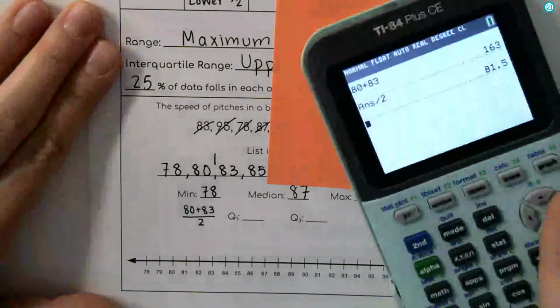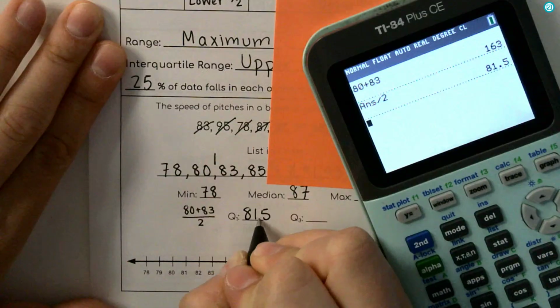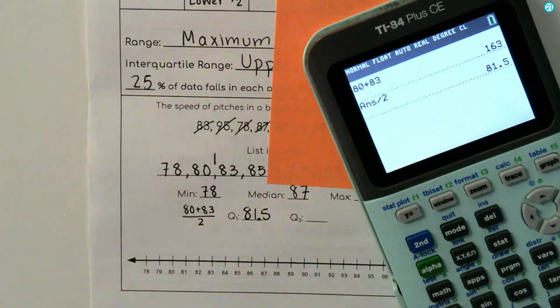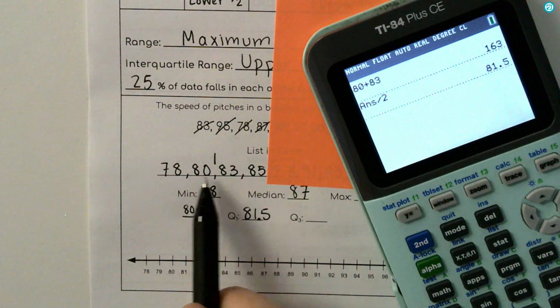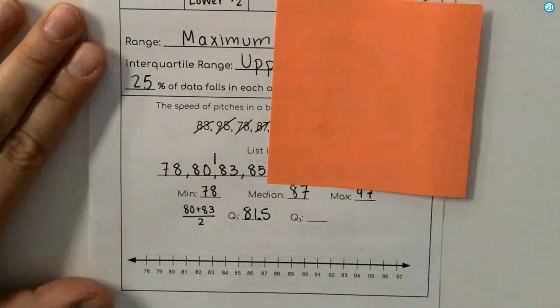And I get 81.5. You can also think, how far apart are 80 and 83? 3. What is half of 3? 1.5. So then I add 1.5 to that 80 to get halfway in between. It's 81.5. Okay, any questions about finding that quartile?